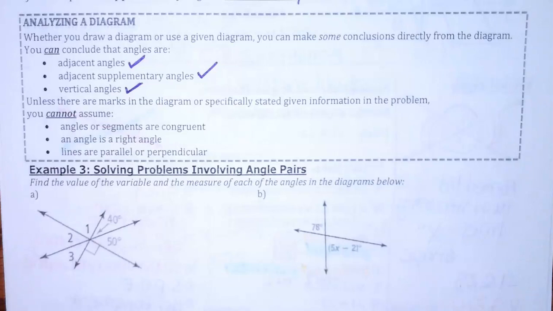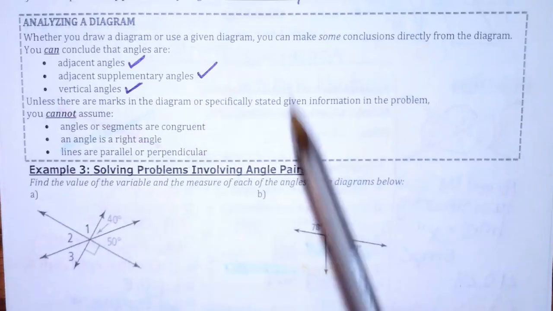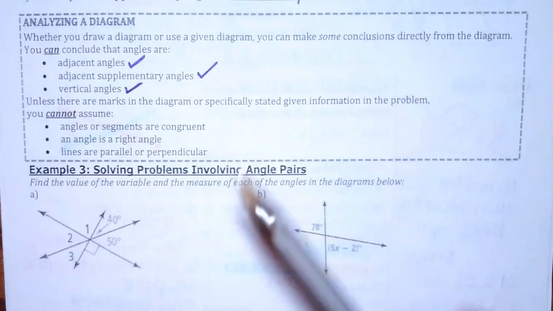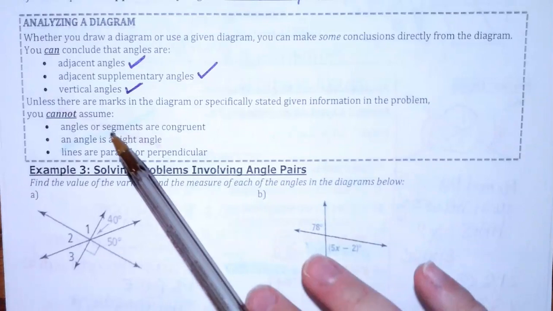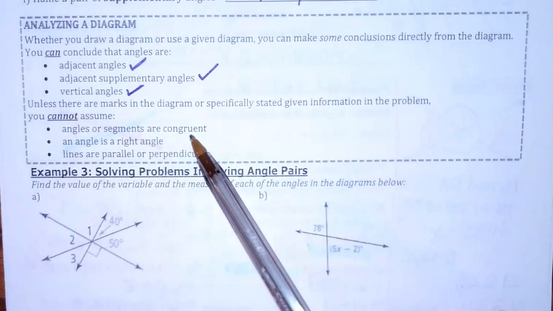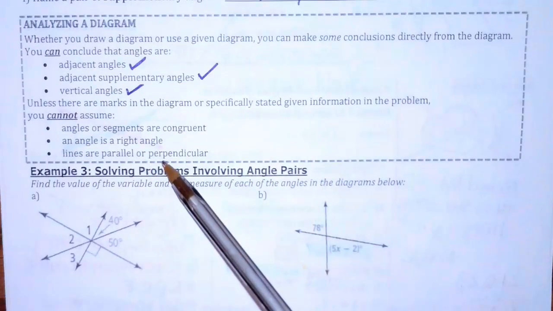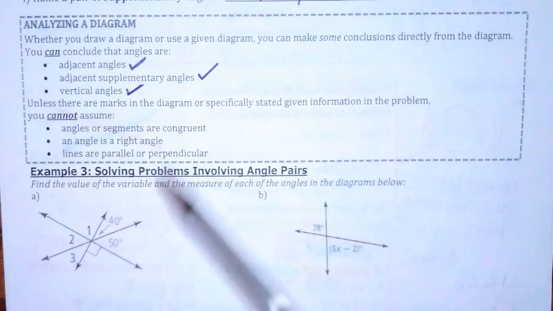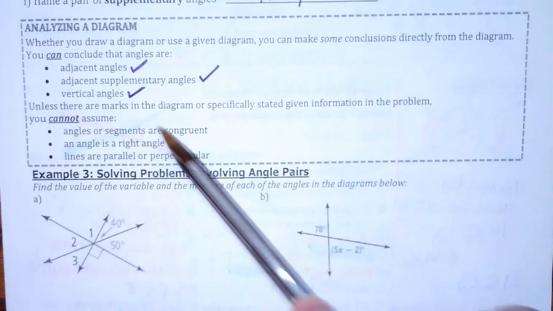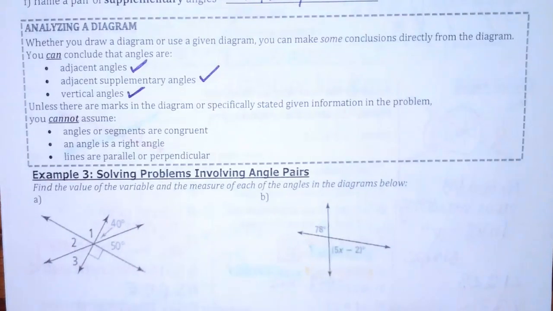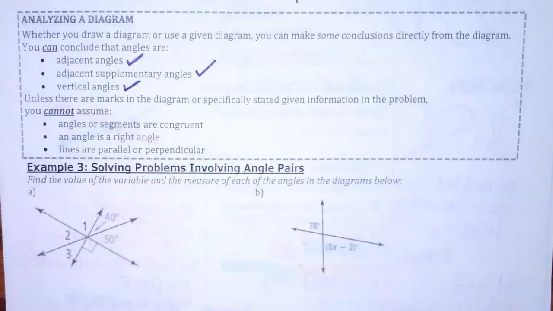Okay, now, without markings or given information, you should not assume any of these things from a diagram, even if it looks like it. If it doesn't tell you specifically or mark it in the diagram, don't assume this. So it says angles or segments are congruent. Even if they look congruent, you can't assume that. You can't assume you have a right angle unless it's marked or given to you. And you don't want to assume lines are parallel or perpendicular, even if they look like it. So we don't want to just assume any of these three from looking at a diagram. Diagrams are there as a reference, and they're not always drawn to scale. So none of these things should we make assumptions about unless we have it marked.